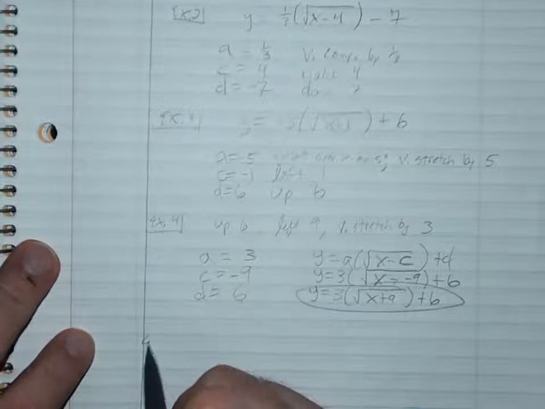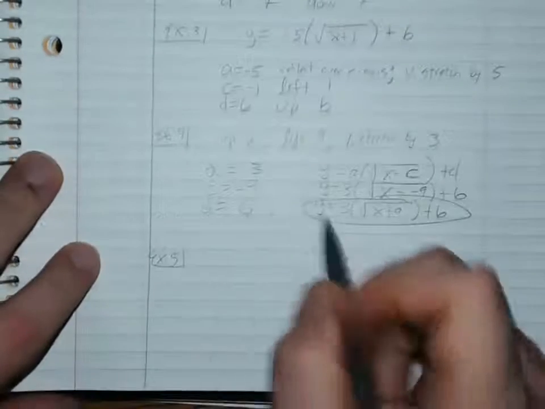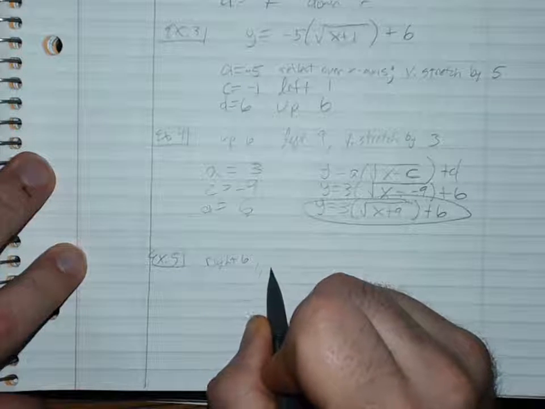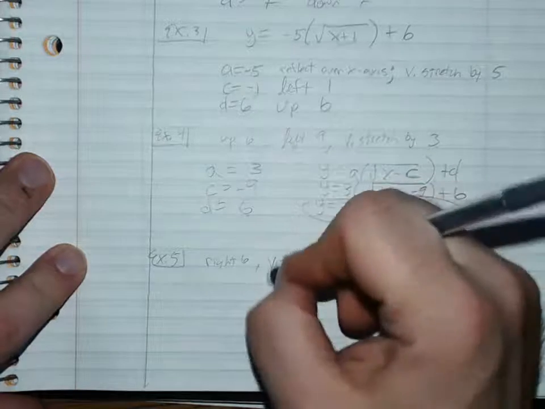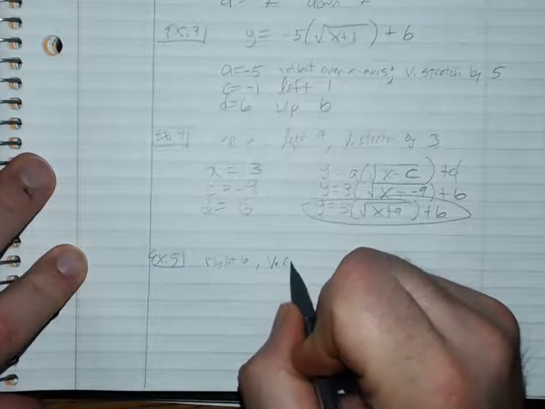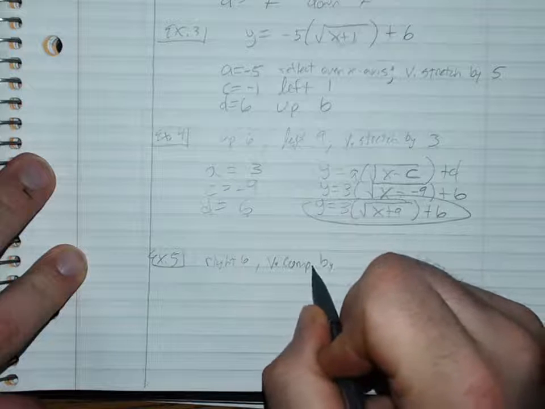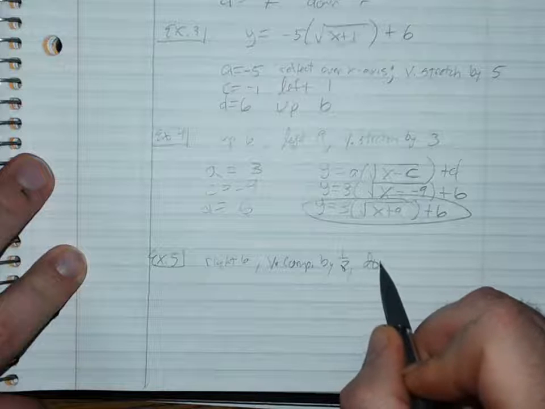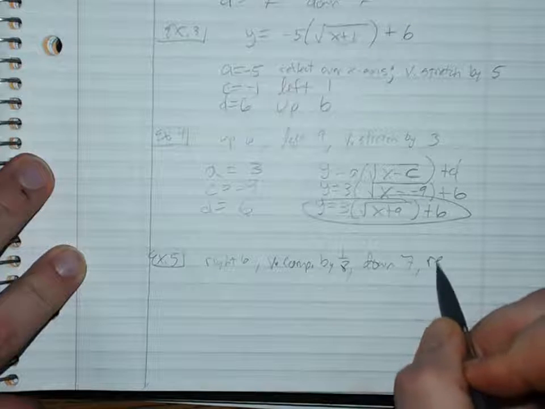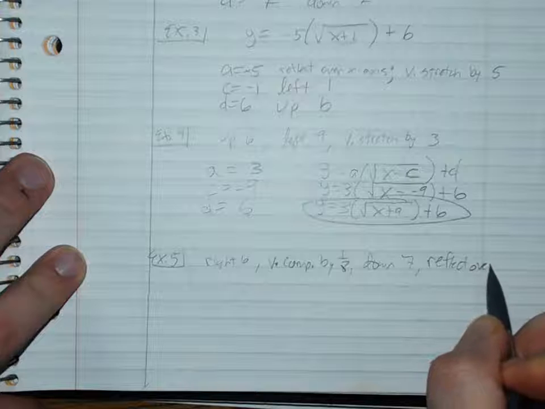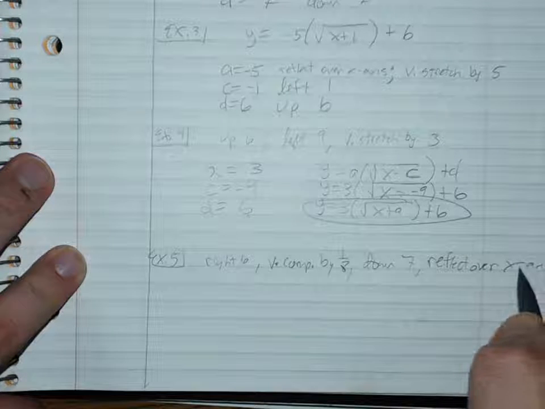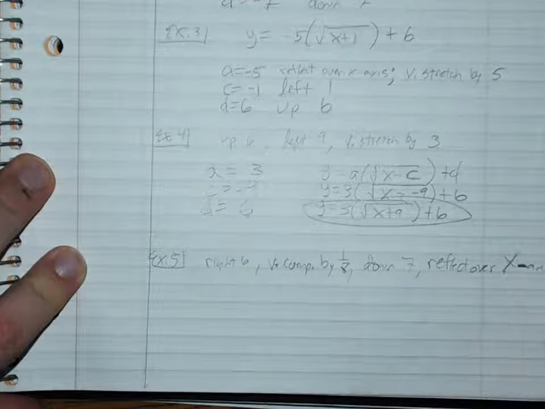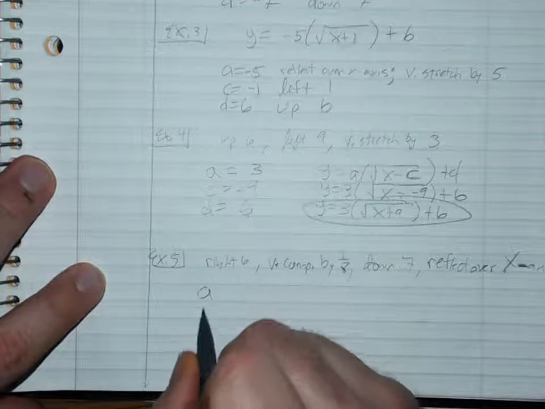Okay, one more and then we'll call it a day. Let's say that I want you to move this thing to the right 6 units. Let's vertically compress it. So let's do a vertical compression by 1/8. Let's move this thing down 7 and let's reflect it over the x-axis. Once again, identifying the A and C and D is going to be hugely important. A, C, D.